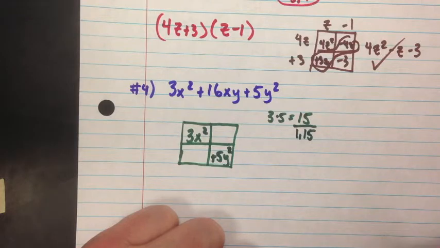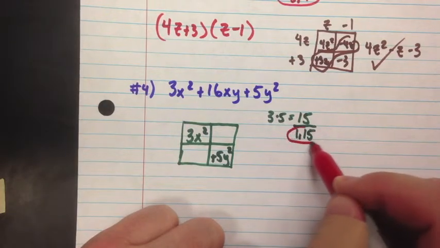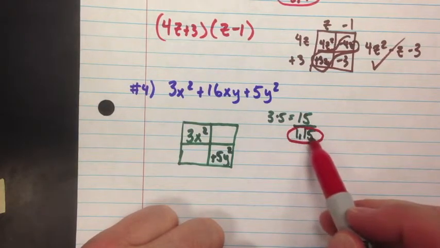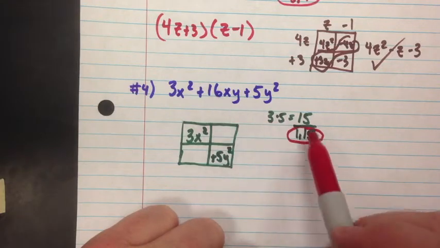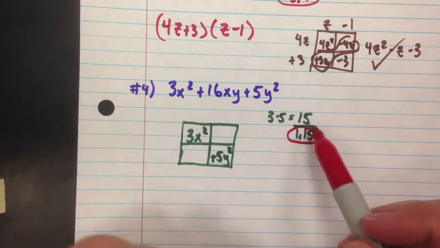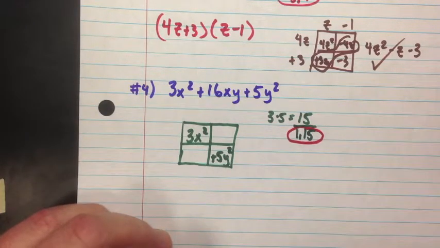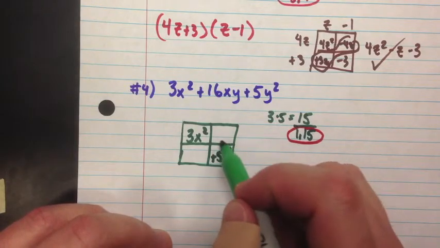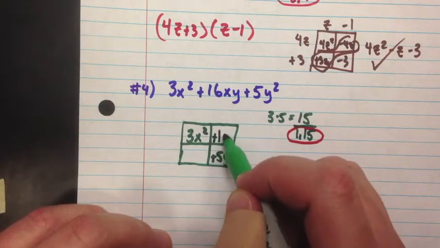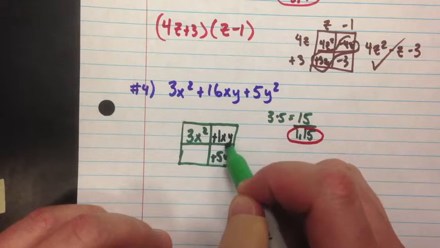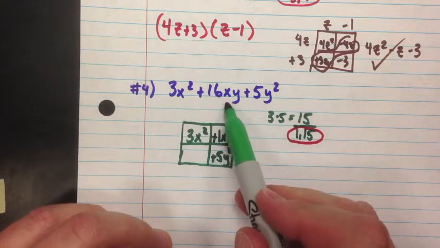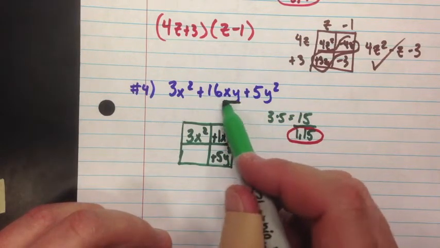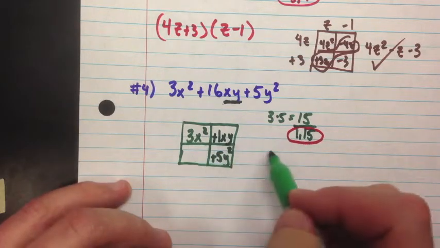That's it right there, right? 1 plus 15 gives me 16. Both of them are going to be positive to add up to 16, and it got to multiply to positive 15. When you fill the squares in now, this is not 1x. It's 1xy. The middle term is an xy, so you have to remember that. Don't forget that. And then this is 15xy.